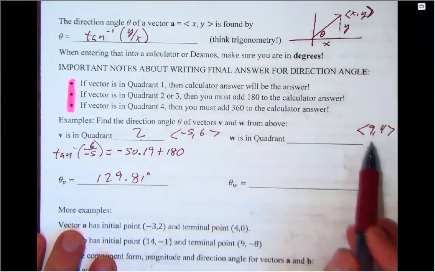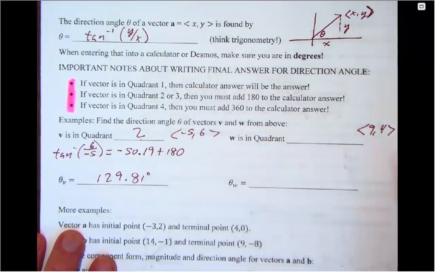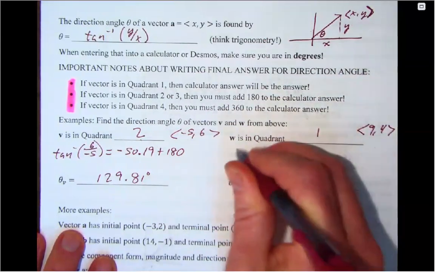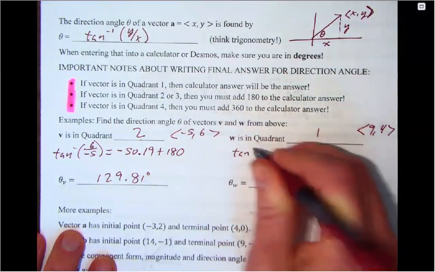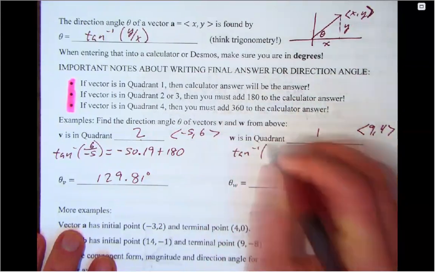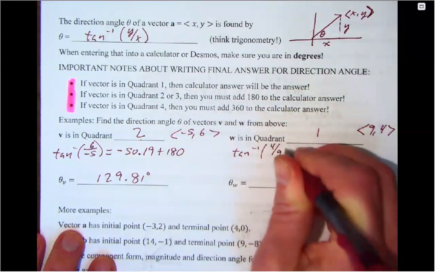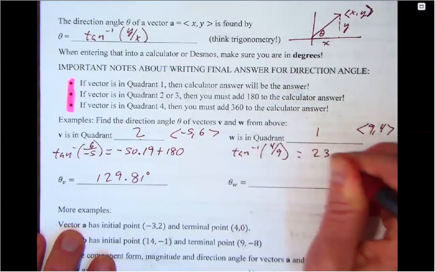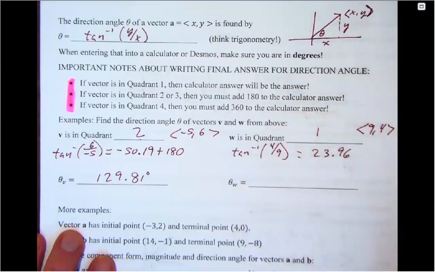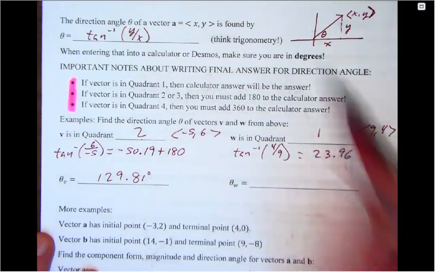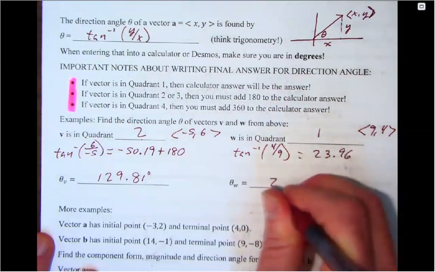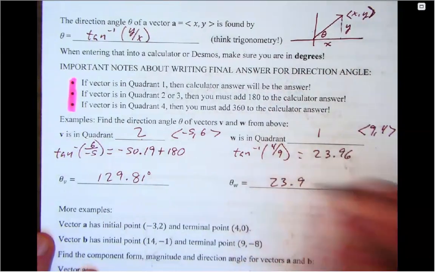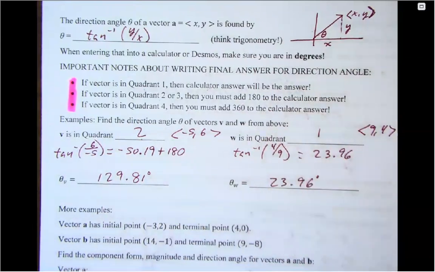How about vector W? Well, (9, 4) is just in quadrant 1. But to find the angle, we just do the same thing. So tan inverse of y over x, 4 over 9. But then calculator, 23.96. And in quadrant 1, it's fine. You don't do anything, because again, that makes sense. That's between 0 and 90. So we're good. And that'll be your final answer.